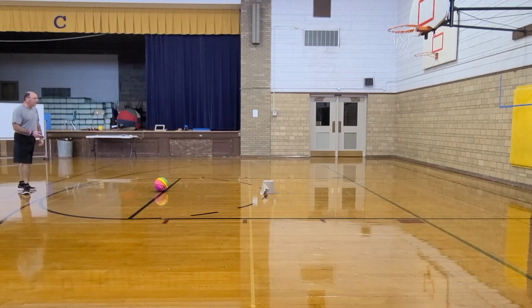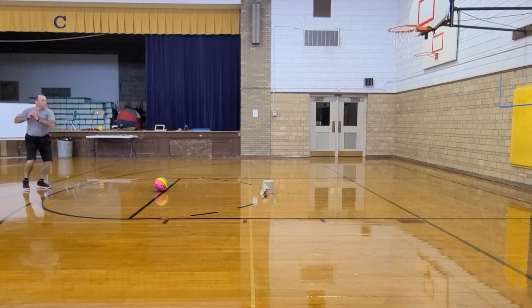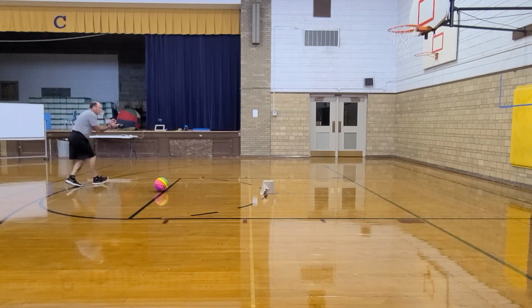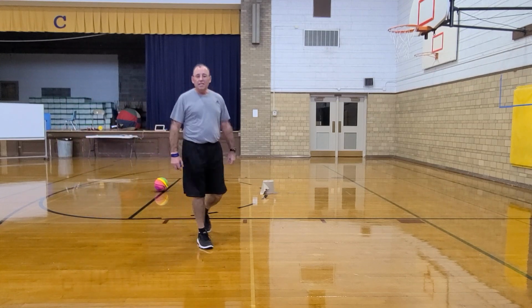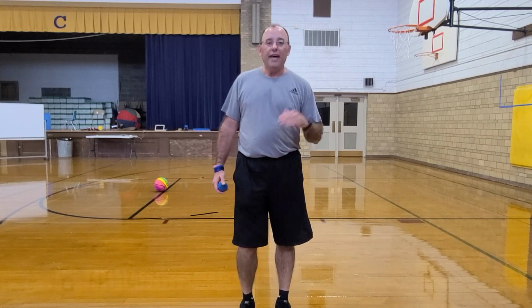Now I'm coming way back here. All right, so again, a little bit more force. So that's throwing different distances and trying to get the ball at a target.